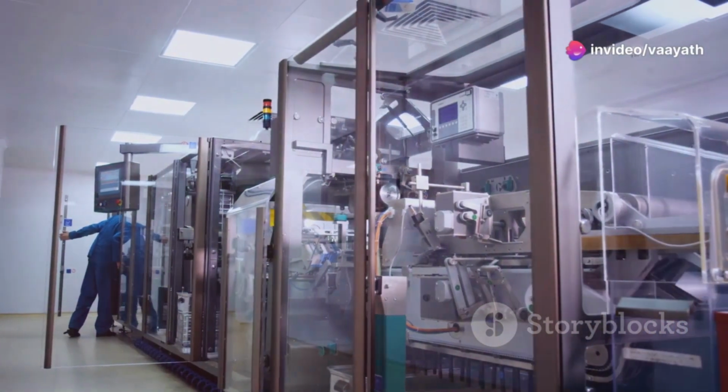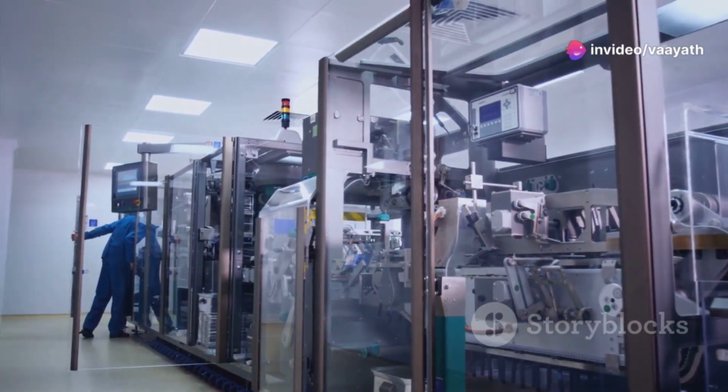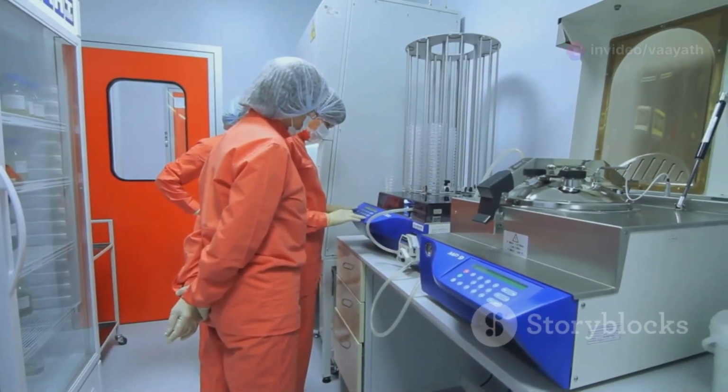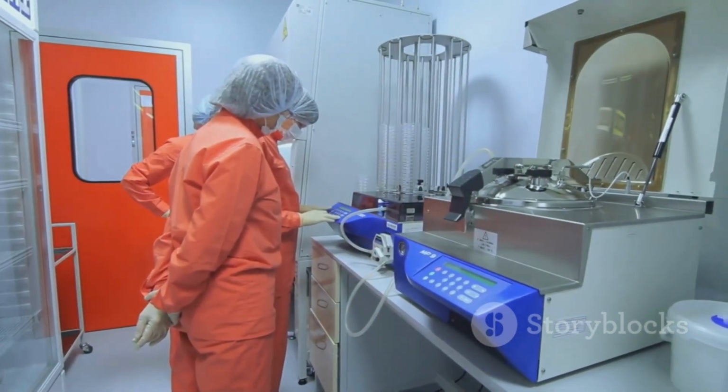Section 10. Real-world examples of media fill success and failure. The importance of media fill validation is best illustrated by real-world examples. A successful media fill program provides confidence in the sterility of manufactured medicines, protecting patients, and upholding public health.